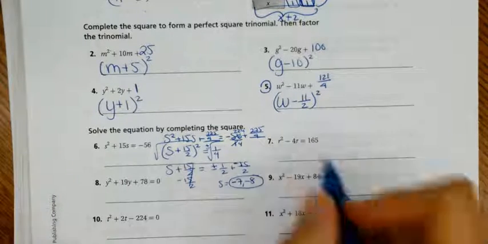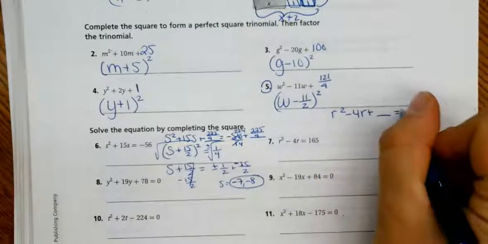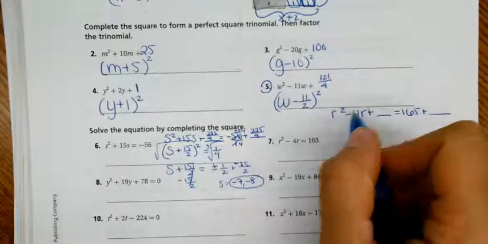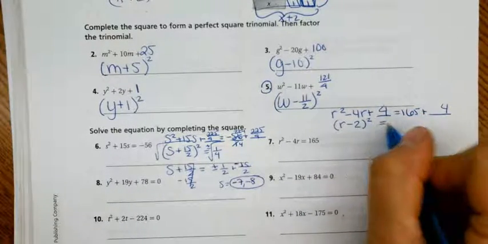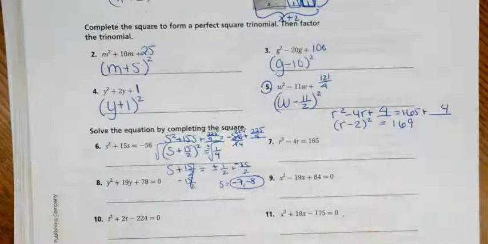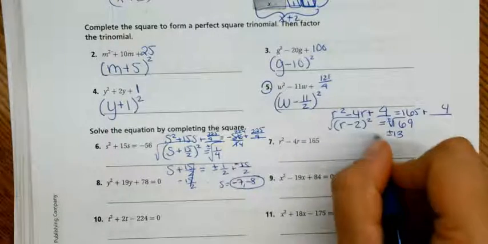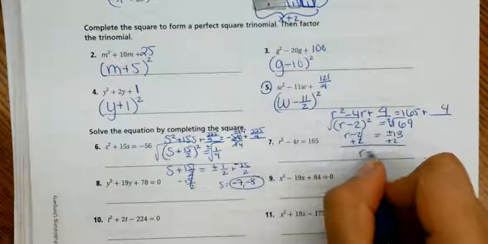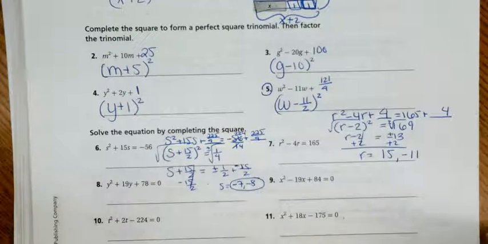So let's try this next one. R squared minus 4r plus blank equals 165 plus blank. Negative 4 divided by 2. Negative 2, right? Negative 2 squared is 4. What I do to one side, I must do to the other. So I get r minus 2 squared equals 169. Square root on both sides, positive, negative. So I have positive negative 13 equals r minus 2. Plus 2. R equals 13 plus 2 is 15. Negative 13 plus 2, negative 11. So I have 15 and negative 11.